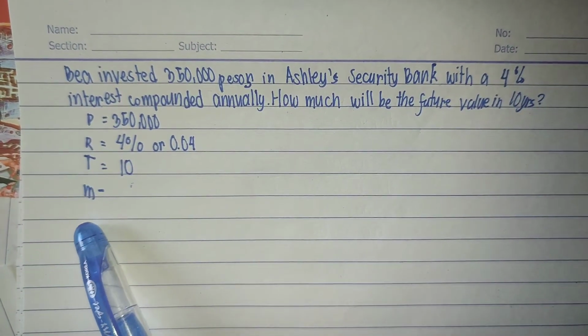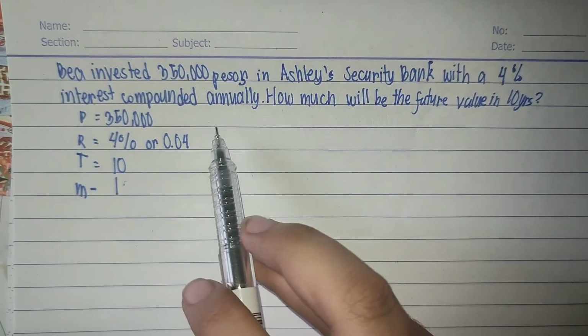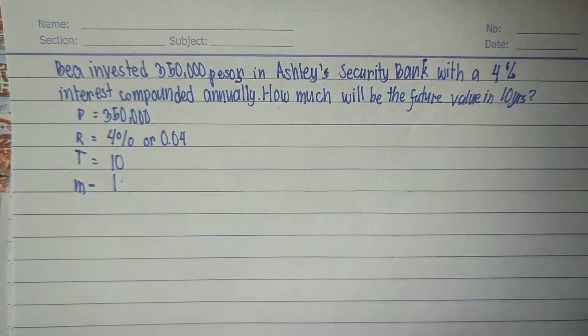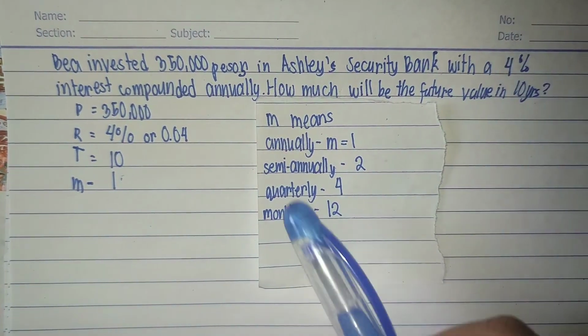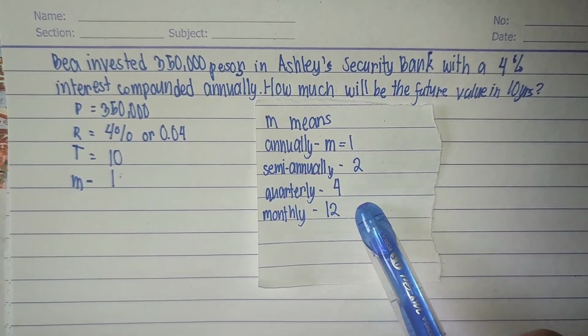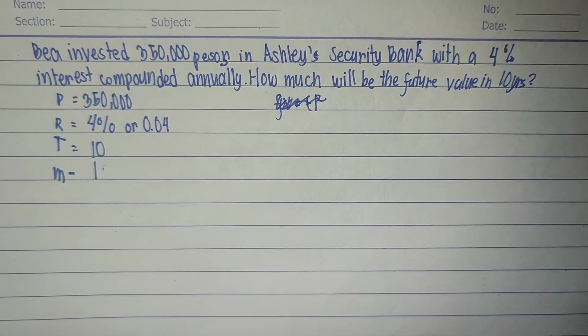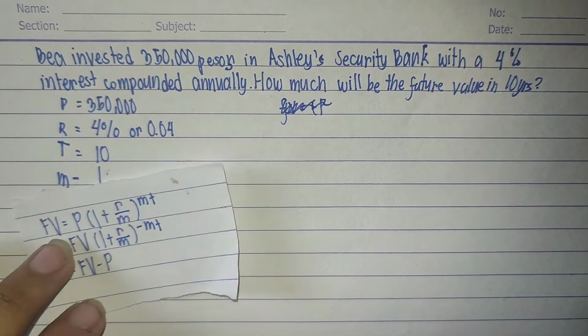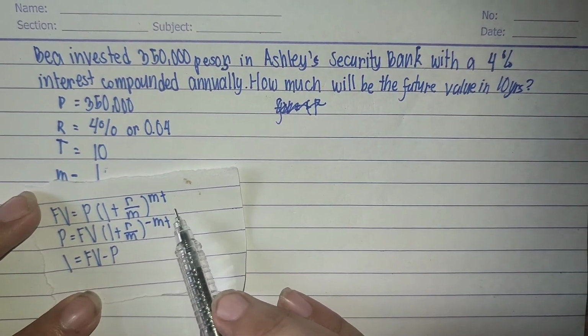Itong M natin ay magiging 1 dahil sa word na annually. Pag annually, 1. Pag semi-annually, 2. Pag quarterly, 4. Pag monthly naman, 12. So, ang hahanapin naman natin ay ang formula. Ito yung formula niya. Ito yung pinakauna kasi future value yung hinahanap.